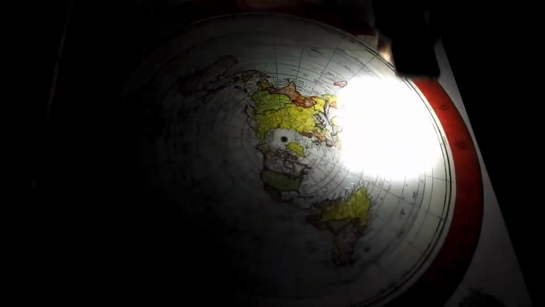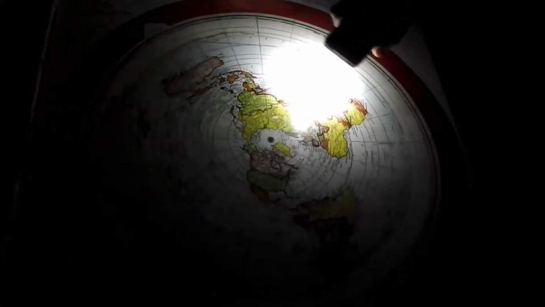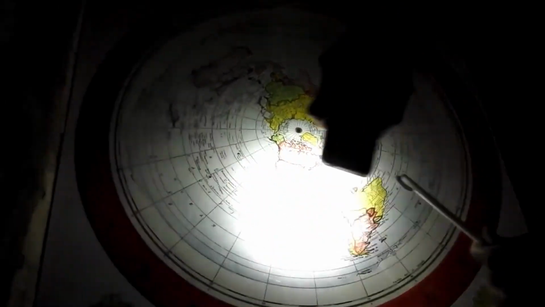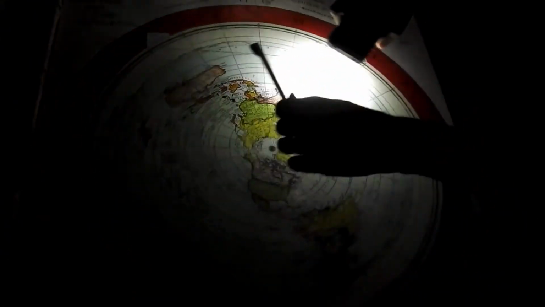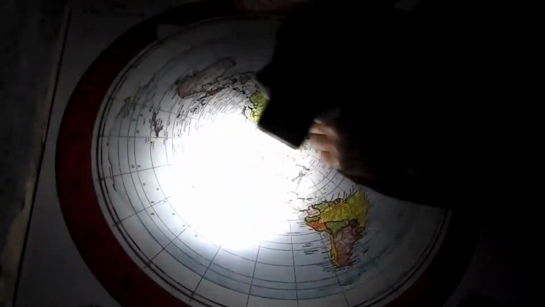Now, on the flat earth map, the way that we understand it is that the sun and the moon make a clockwise circuit. So there's the sun making its circuit. Now we add the moon in, and because the sun moves faster than the moon, there come times where the sun will somewhat lap the moon in this crossover.